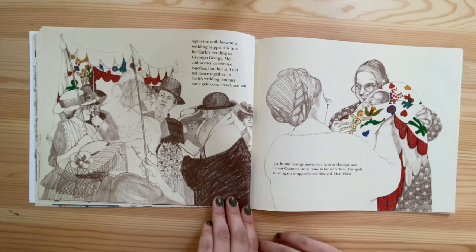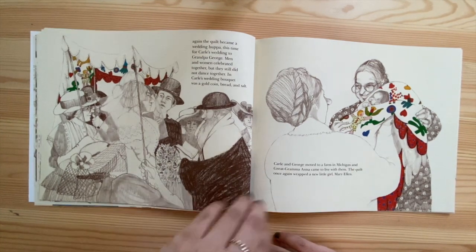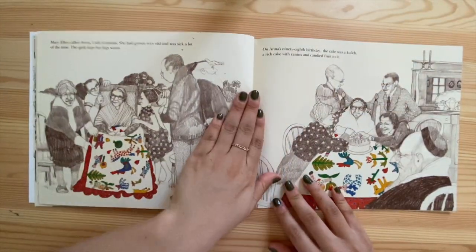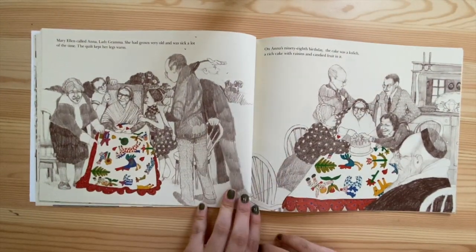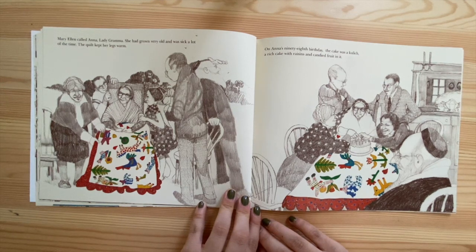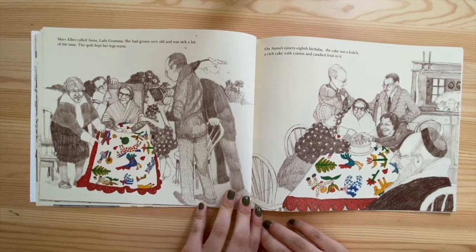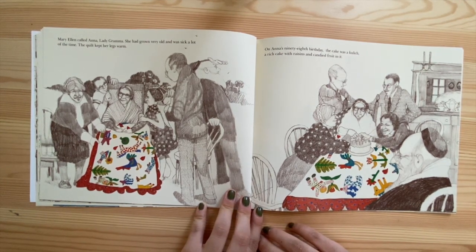Carl and George moved to a farm in Michigan, and great-grandma Anna came to live with them. The quilt once again wrapped a new little girl, Mary Ellen. Mary Ellen called Anna Lady Grandma. She had grown very old and was sick a lot of the time. The quilt kept her legs warm.